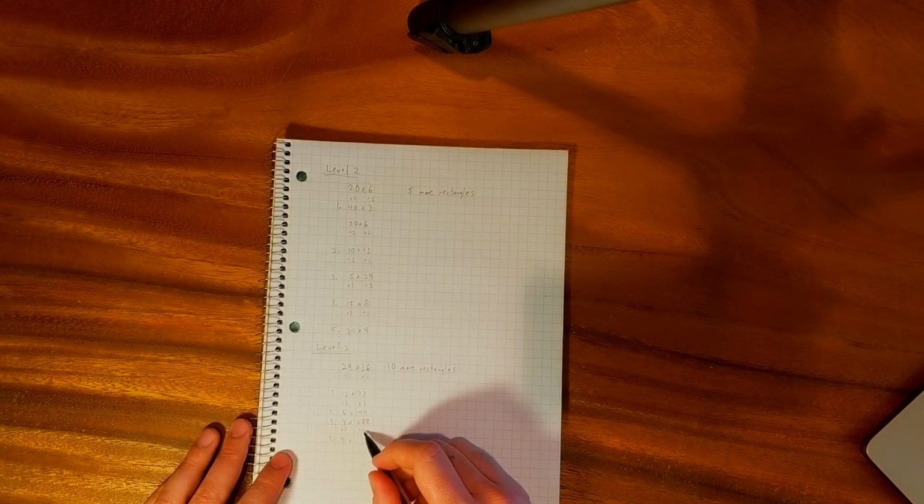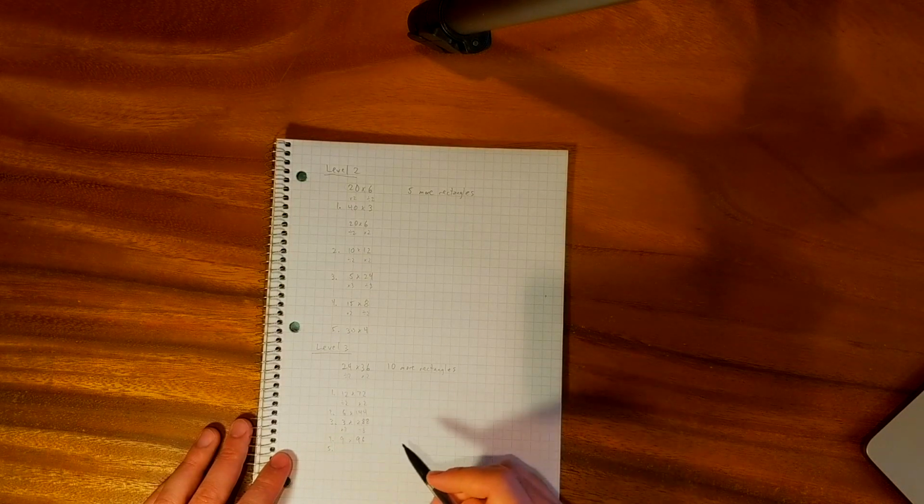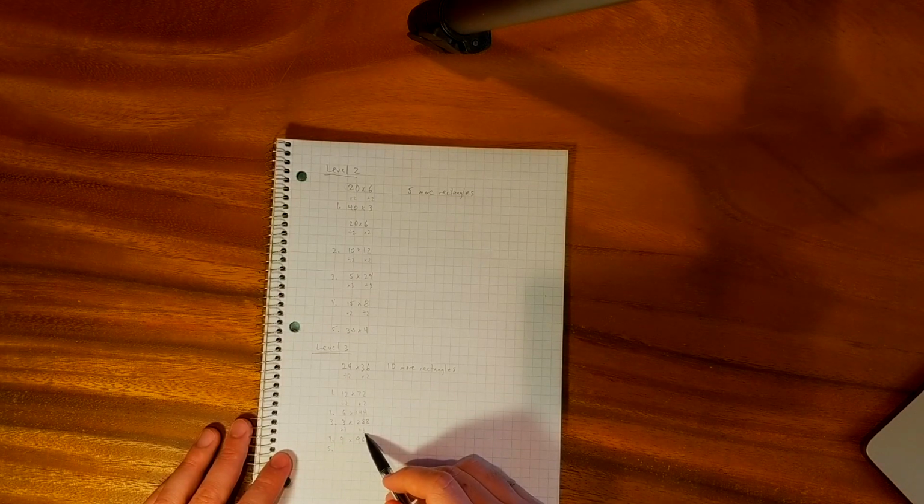Well, 270 divided by 3 is 90. I know that from times tables. And 18, and then there's an extra 18 in here, which is 18 divided by 3 is 6, so that in total makes 96. That's a tough one to do in your head. It's okay if you can't do that.